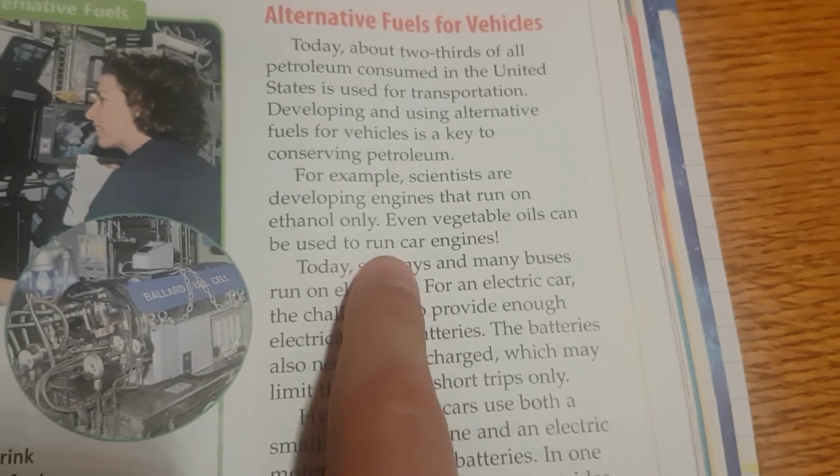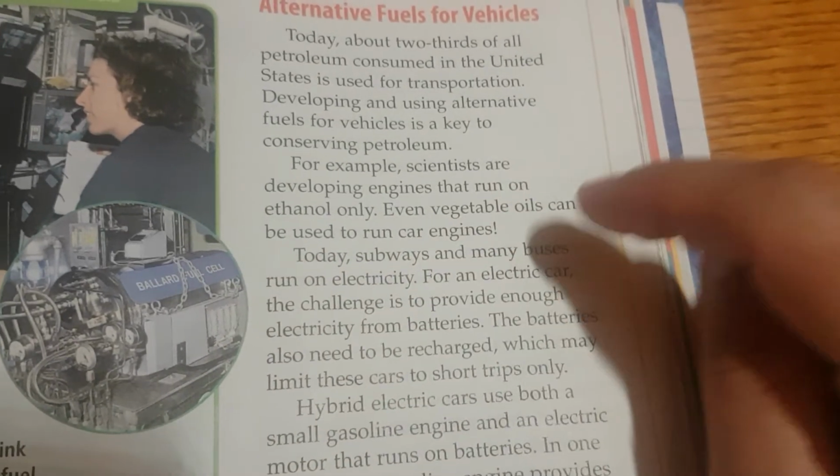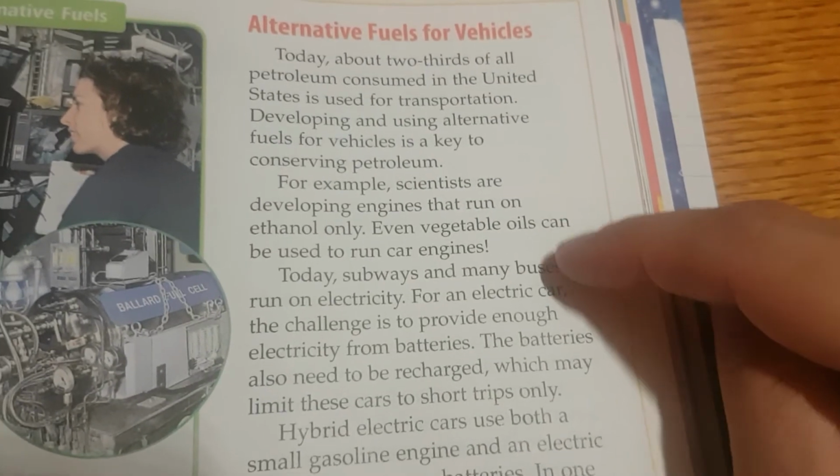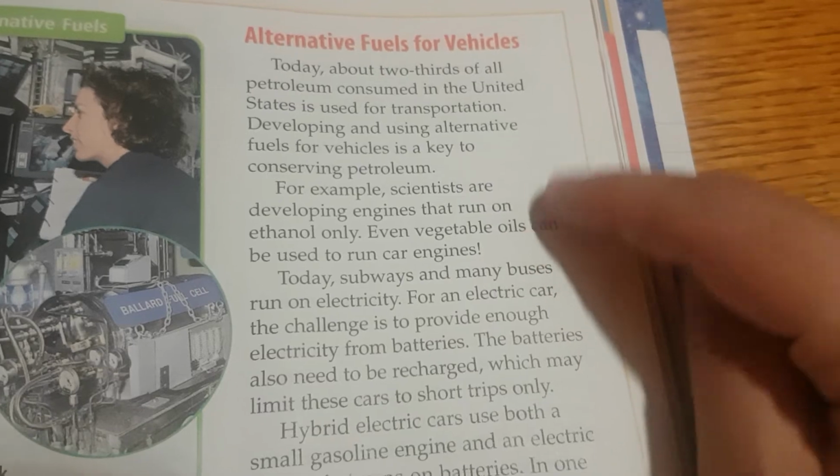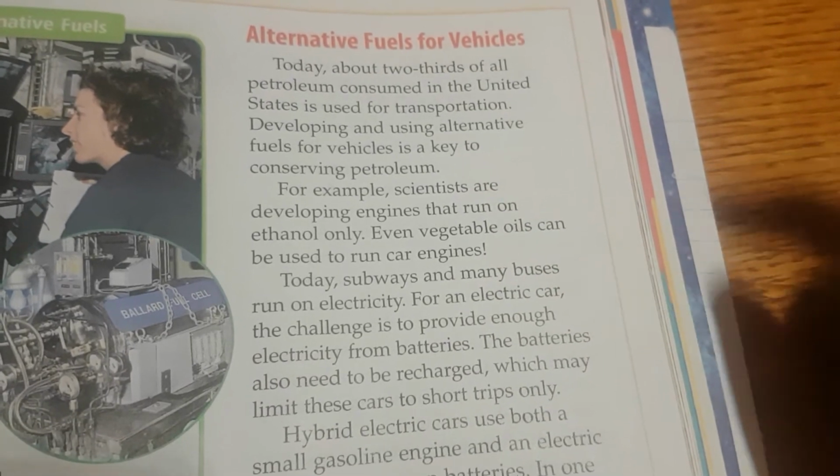Even vegetable oils can be used to run car engines. I've seen that. I've seen people who collect old vegetable oil from places like McDonald's and Burger King, where they fry their French fries, and they clean that oil and they use it in diesel engines.